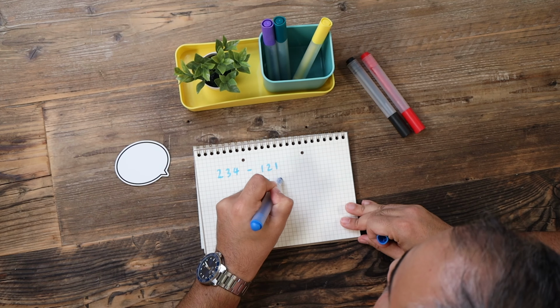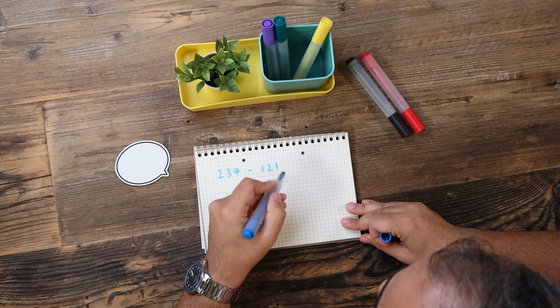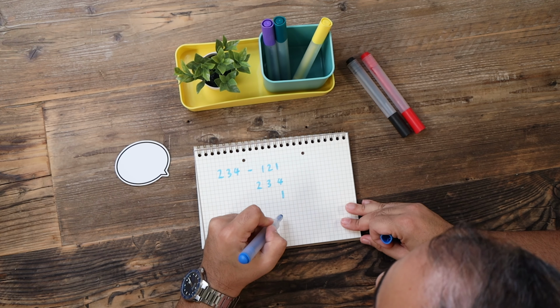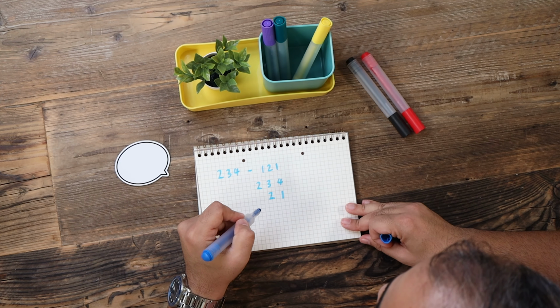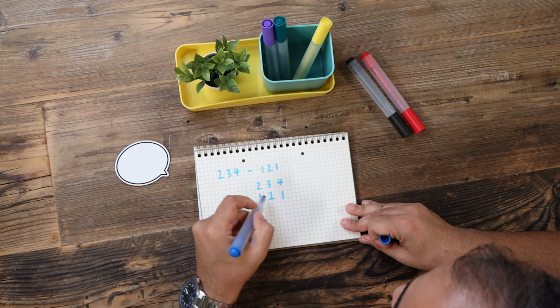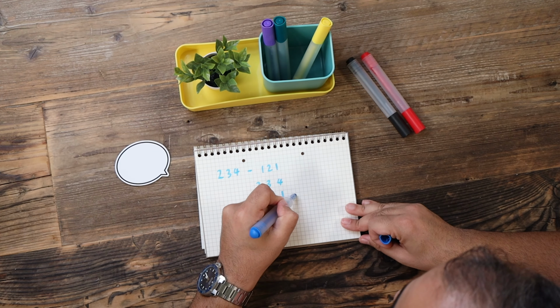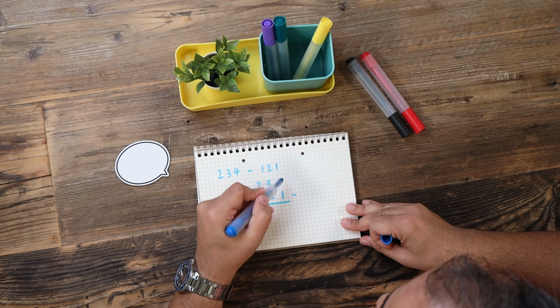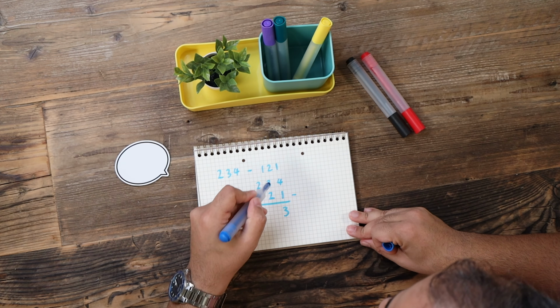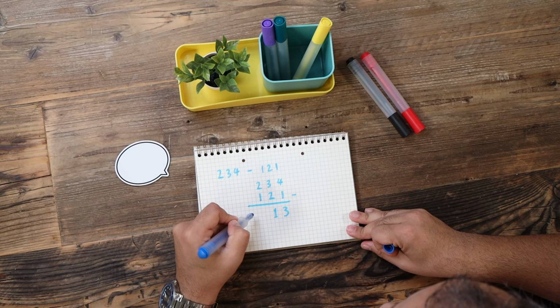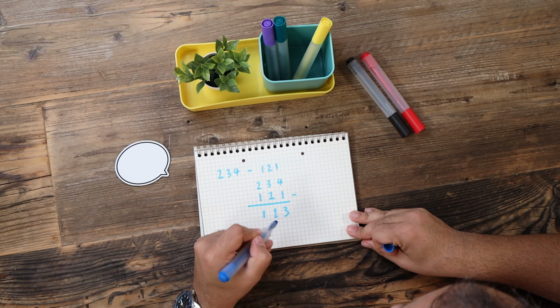Making sure the columns are aligned, I'm going to start with the units of 121. So the 1 under the 4, the 20 under the 30, and the 100 under 200. Now we can subtract, starting with the units again, and at the top, 4 take away 1 is 3, 3 take away 2 is 1, and 2 take away 1 is 1.